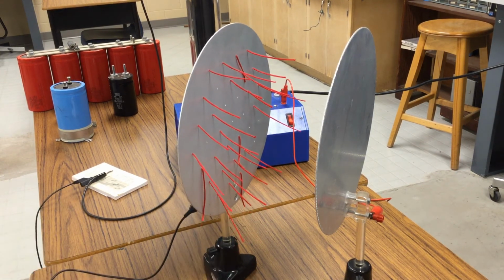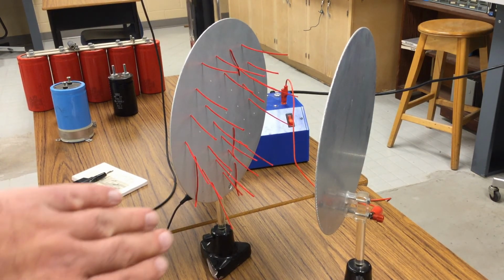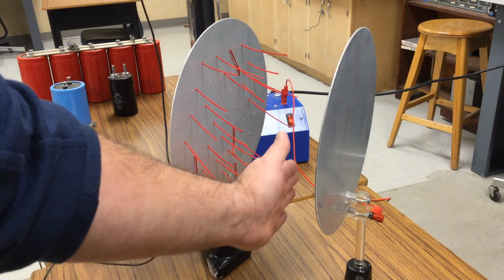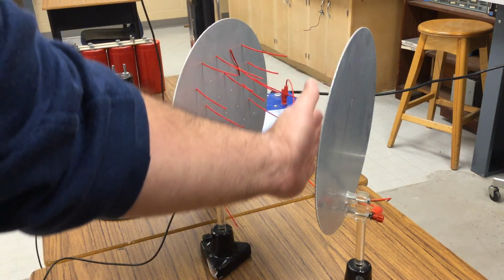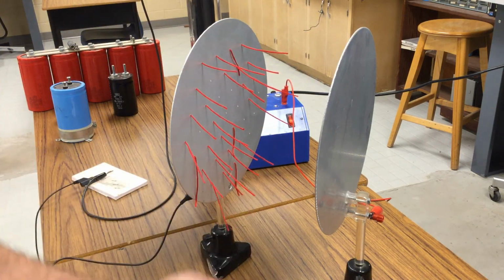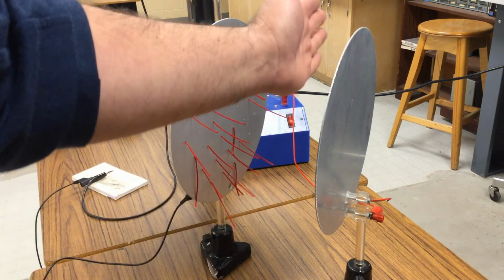Now, if you're lucky enough to be of Germanic descent like I am, where we have significant amounts of body hair, you can actually feel that static field on your skin. And you can see the reaction of that field as I pass through it.